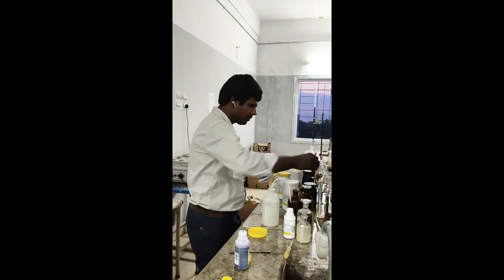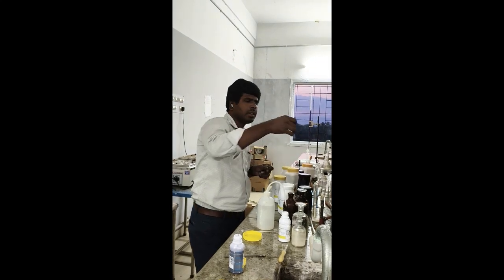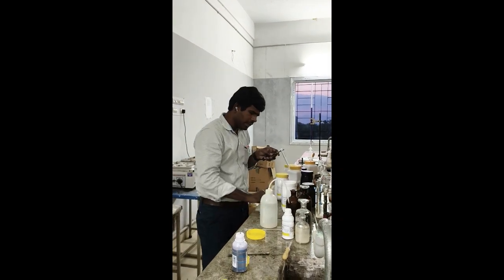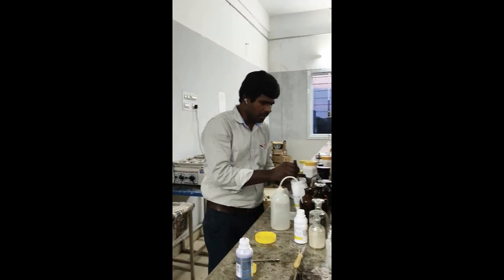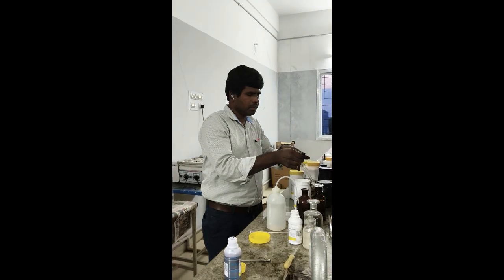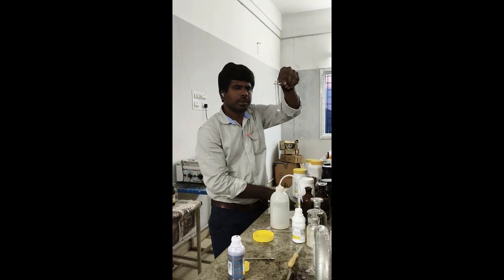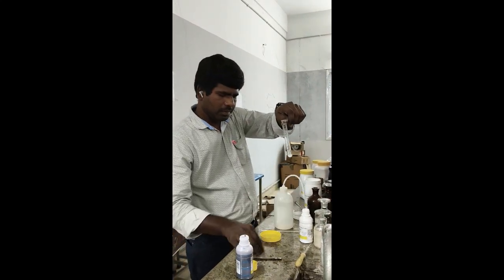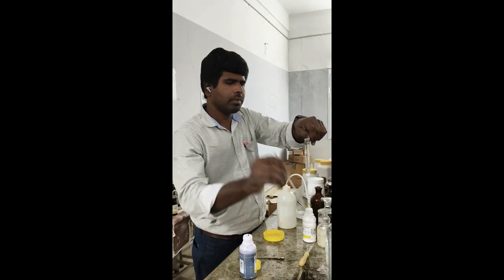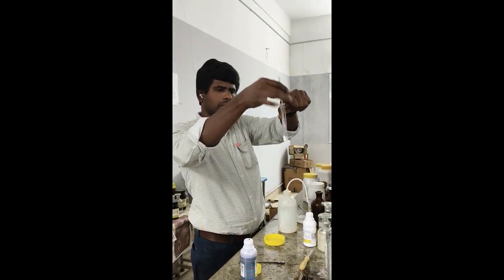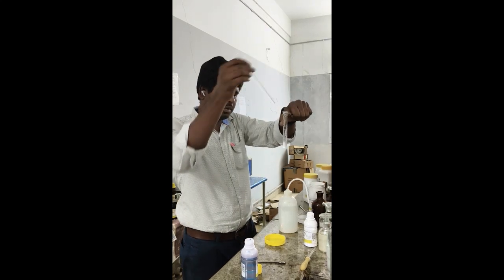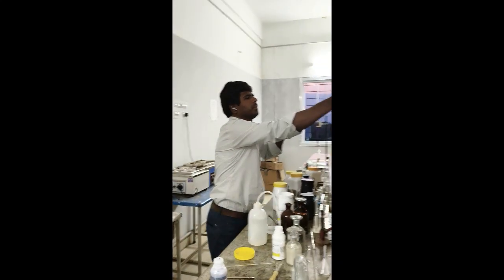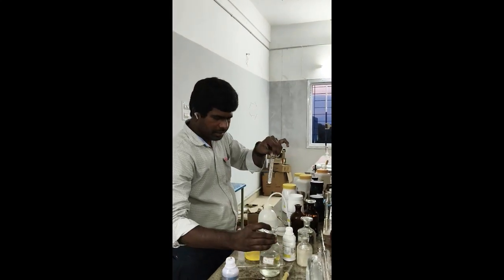And we have another one, anion sulfate. For sulfate, again take the same salt, a small amount, and dissolve with water. Now add dilute sulfuric acid.